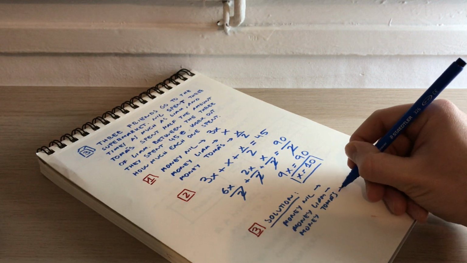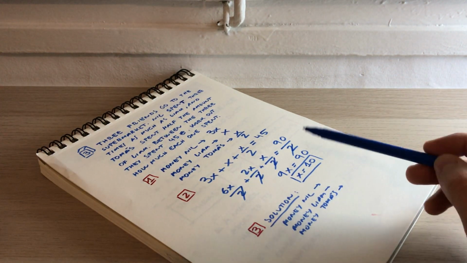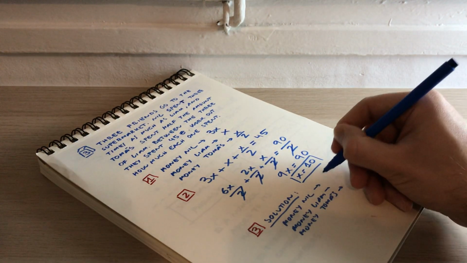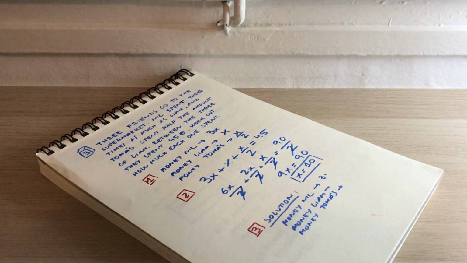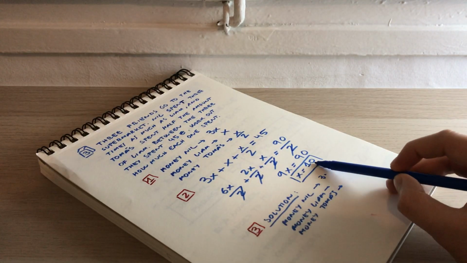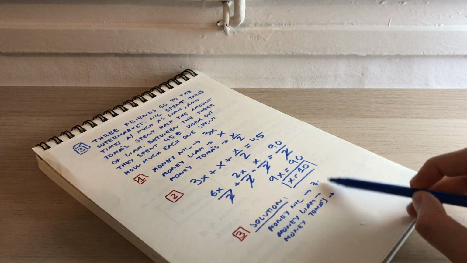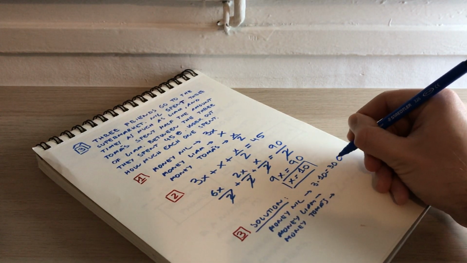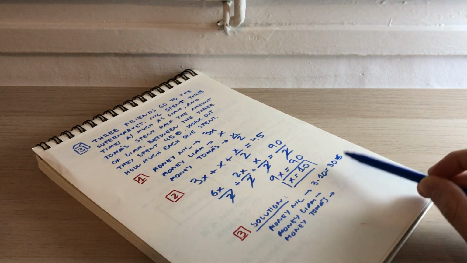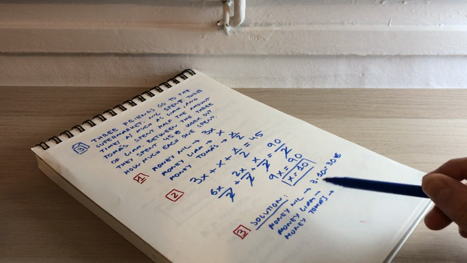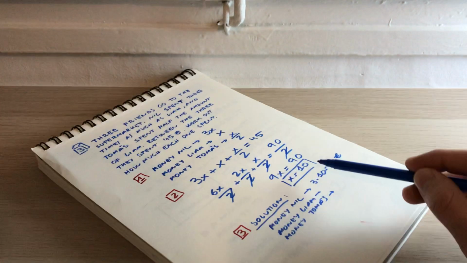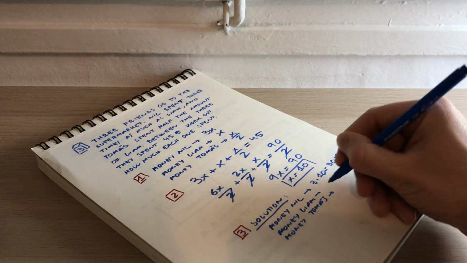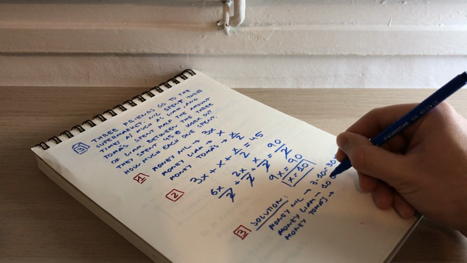Cool. So we know that Neil spent 3x, 3 times x. But now we know the value of x, which is 10. So 3 times 10, which is 30, and then units. For the solution I want to see the units all the time. Liam spent x. x is equal to 10, so Liam spent 10 euros.